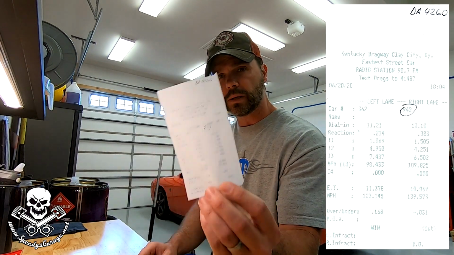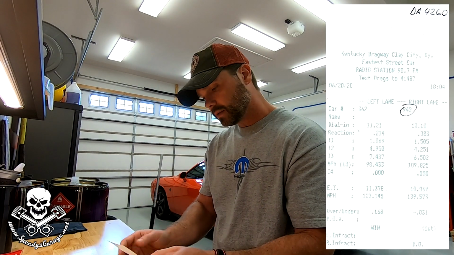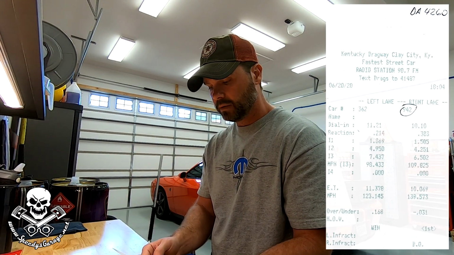So there's the time slip. Take a look at that. But it means we got the car dialed in, and I had figured out, and I had learned a lot, that sometimes you have to take power out to go faster. And I learned you take it out down low to get off the line, and you can feed it in very quickly up top once the car is moving. So that's where we did the racing.